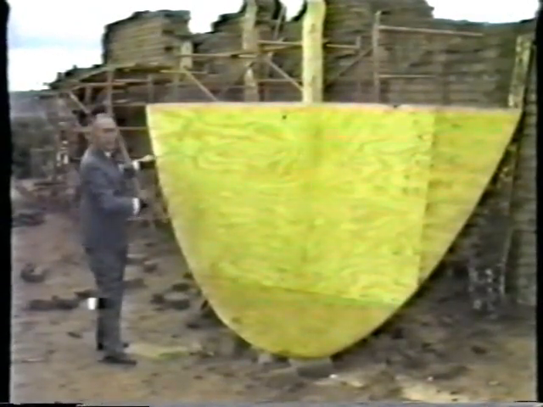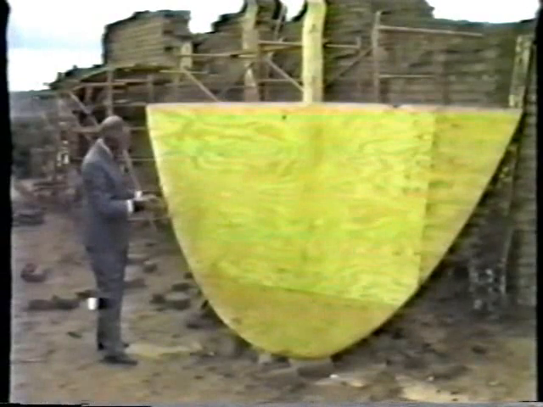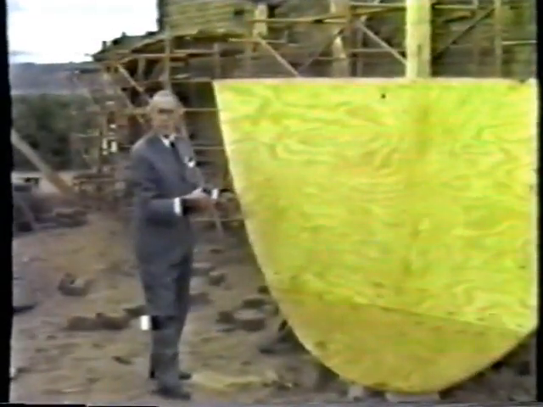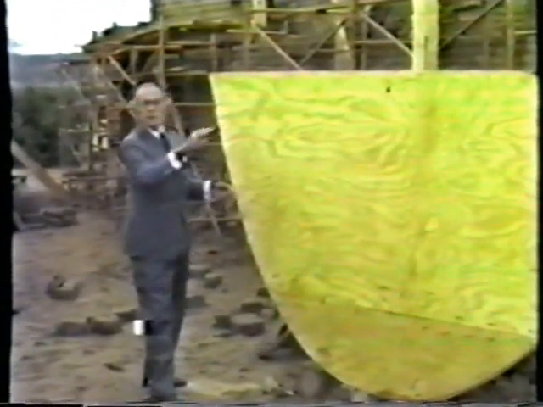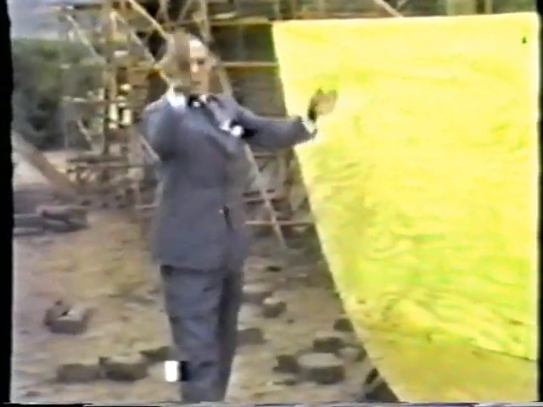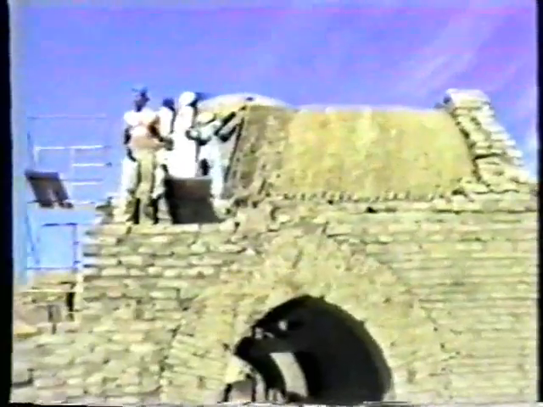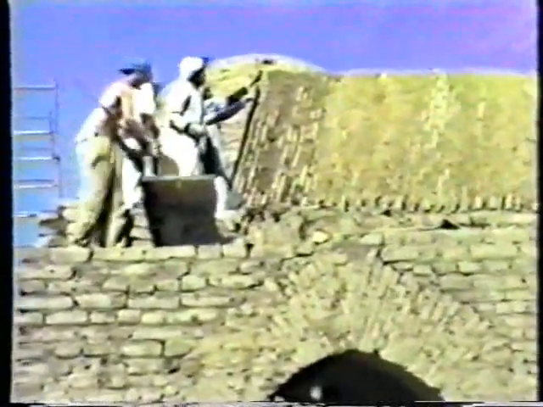the form of the catenary curve, every link is pulling onto the other. And it is working entirely in tension. And if you reverse it upside down, it will be working entirely under compression.